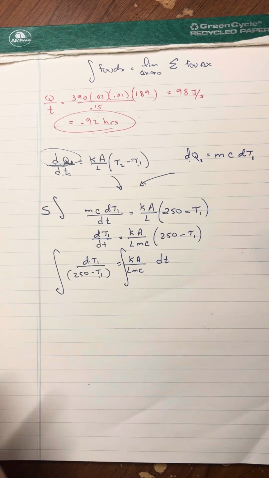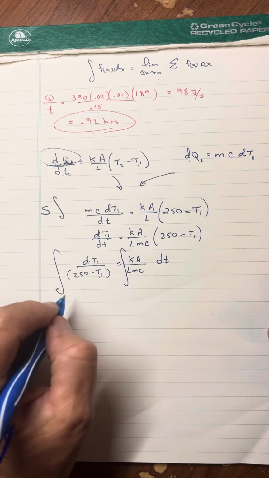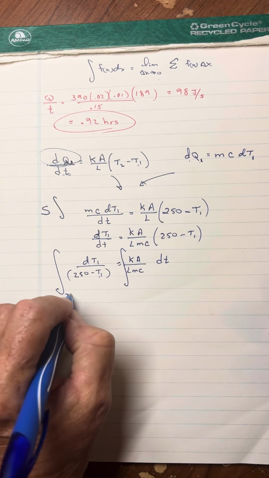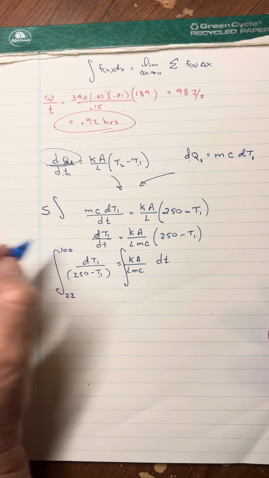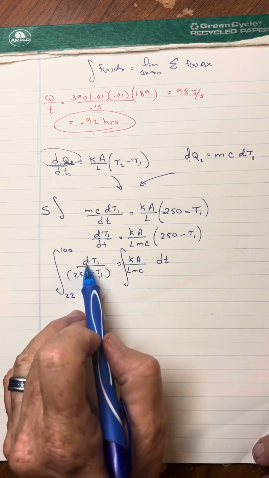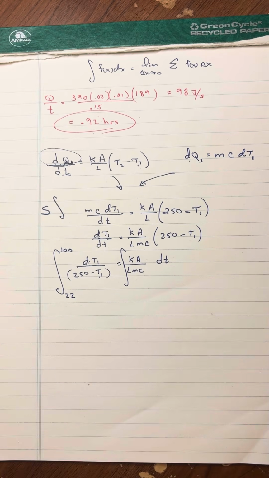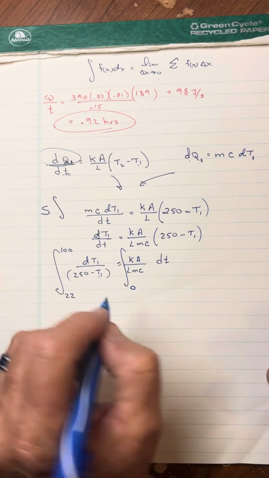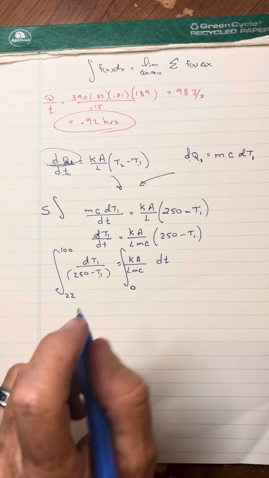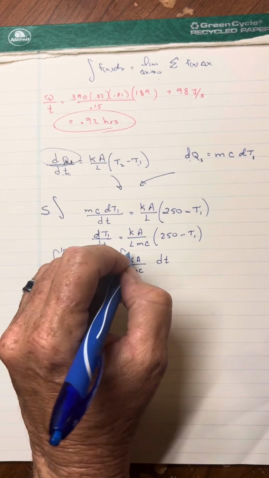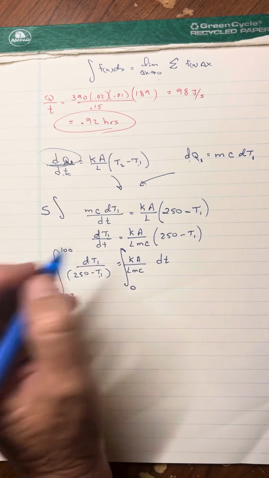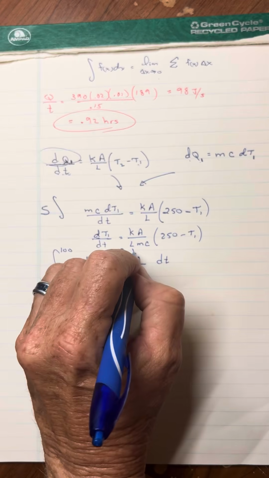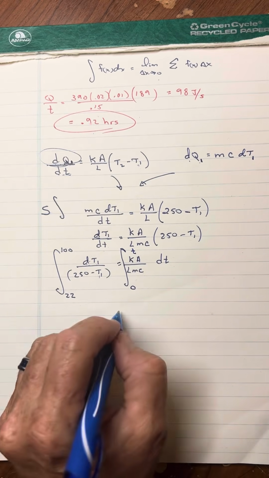All right, but now let's actually do the problem here. So what we're going to do is start this process with T1 at 22 degrees, and continue adding up little microscopic changes in temperature until it gets to 100. And on this side, we're going to take little moments of time. So we're going to start at 0 and add picoseconds to picoseconds until we get to, well, we don't know how long. Yeah, exactly. T. There's the unknown we want to find.